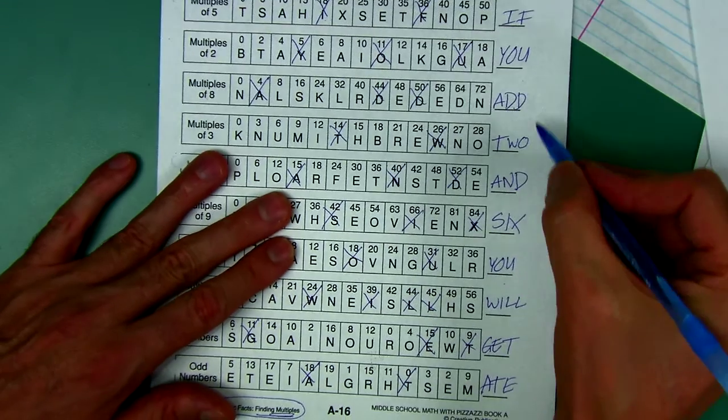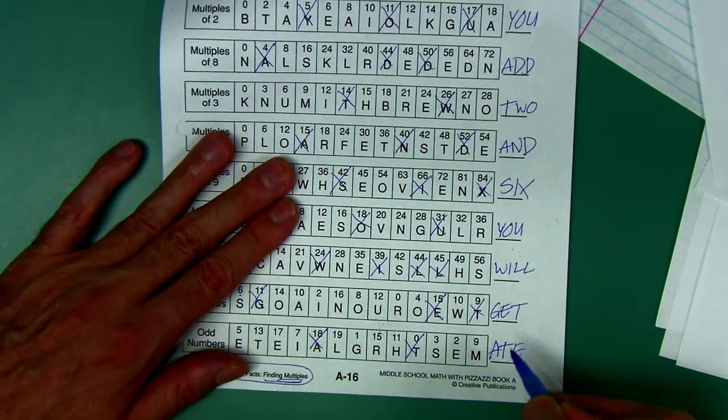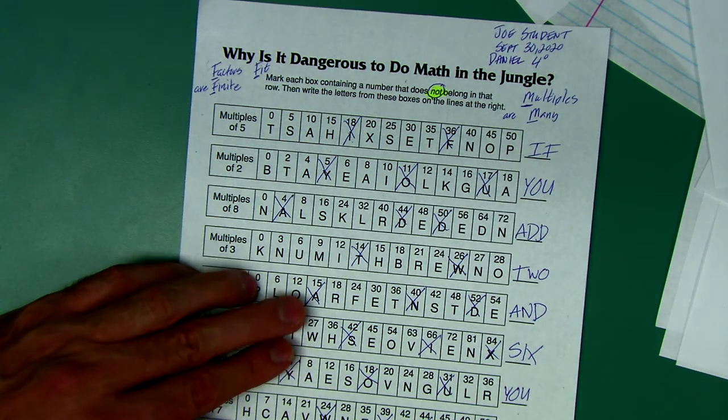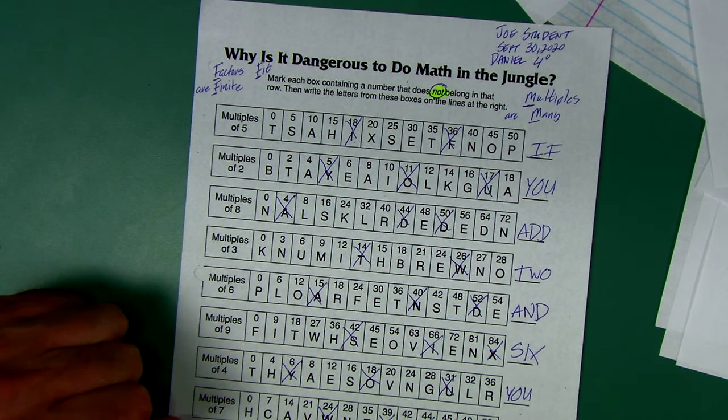If you add 2 and 6, you will get 8. Oh no, that is such a terrible dad joke. I love it.